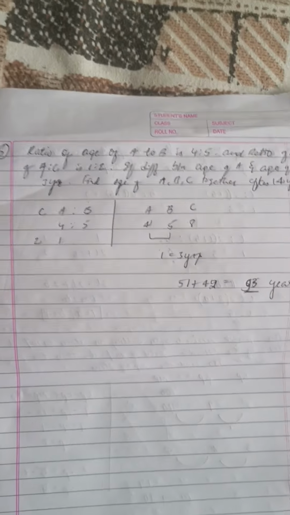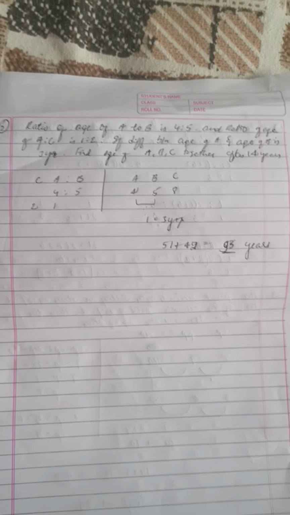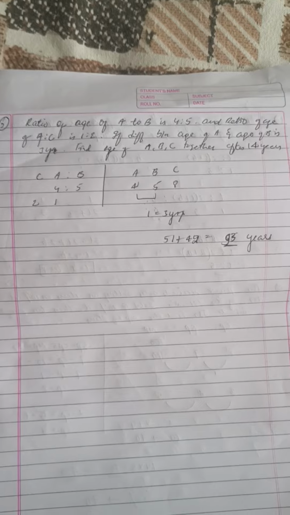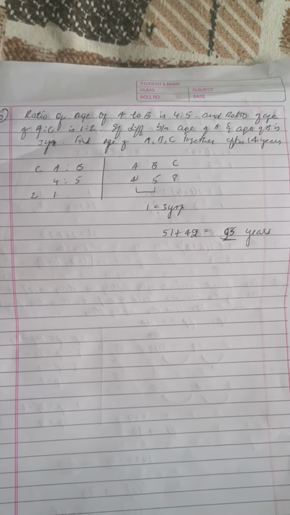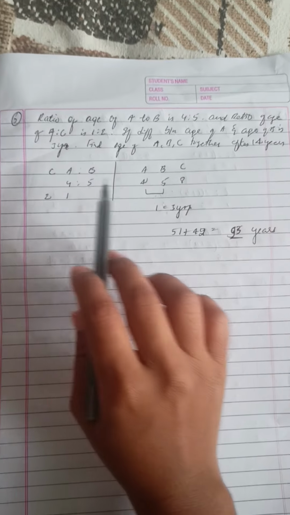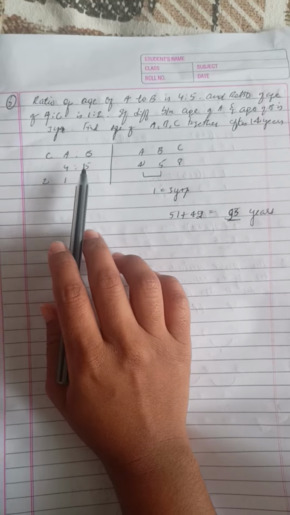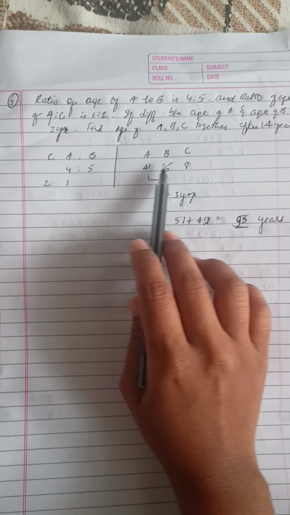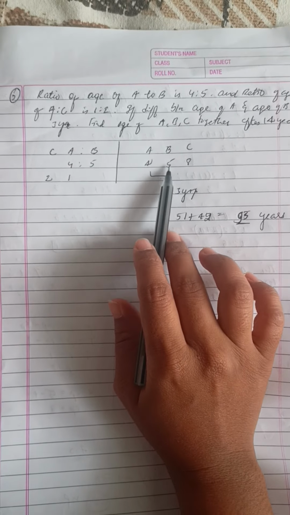And next question: the ratio of the age of A to B is 4:5 and the ratio of the age of A to C is 1:2. If the difference between the age of A and age of B is 3 years, find the age of A, B, C together after 14 years. We know that the ratio between A and B is 4:5 and the ratio between A and C is 2:1 scaled to 4:8. So the ratio of A to B to C will be 4:5:8.